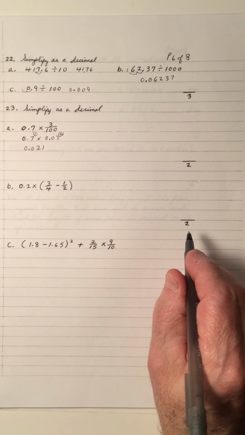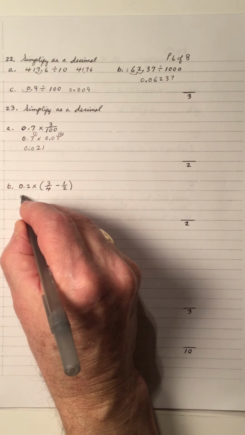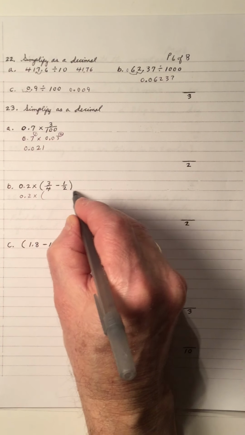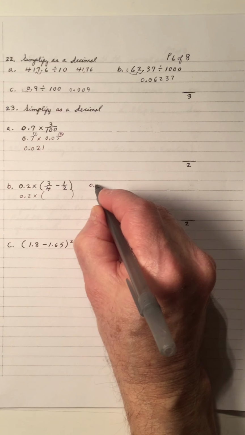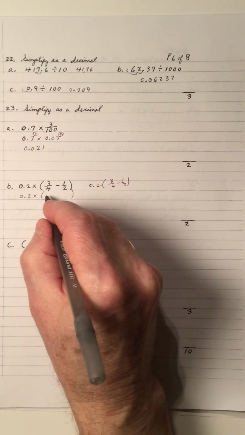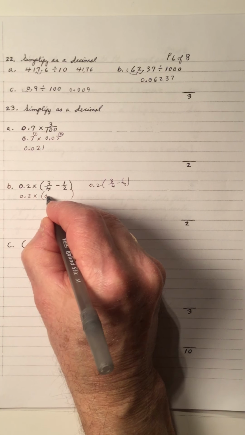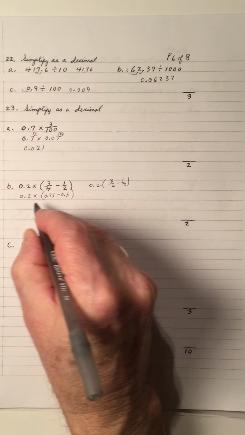I can do this one several ways. I can change my fractions to a decimal, or I can work it out. Let me do it 2 ways. 3/4 is decimal 0.75. Half is decimal 0.5, so I have that memorized.